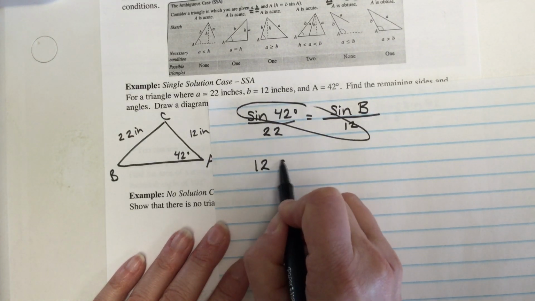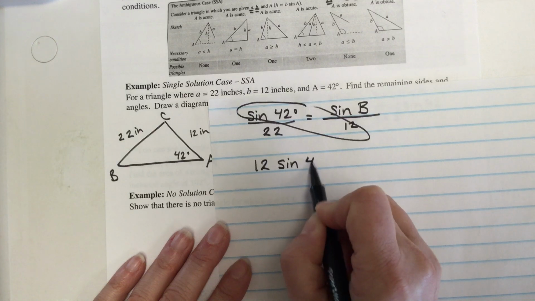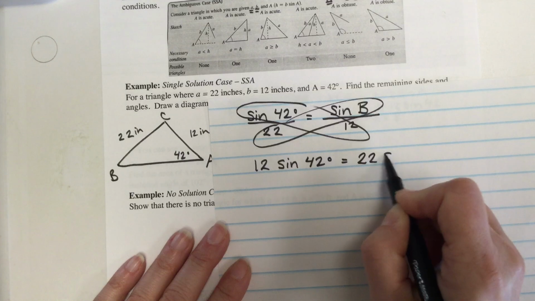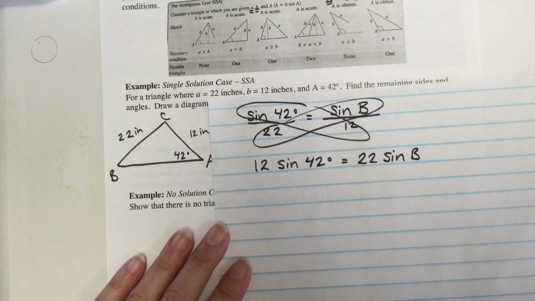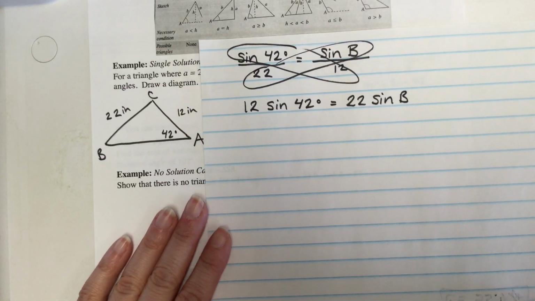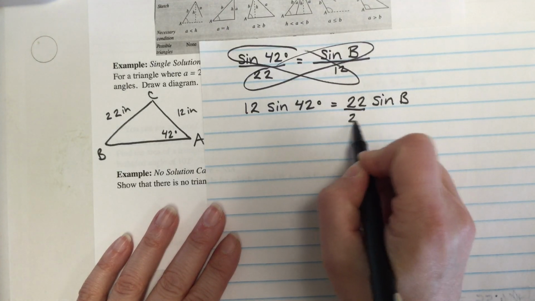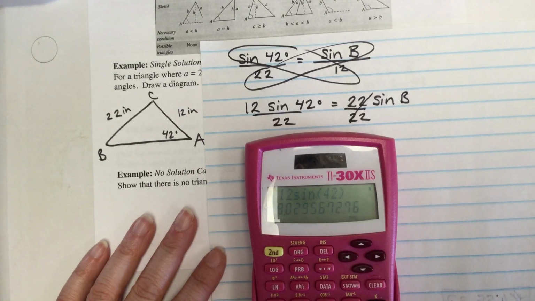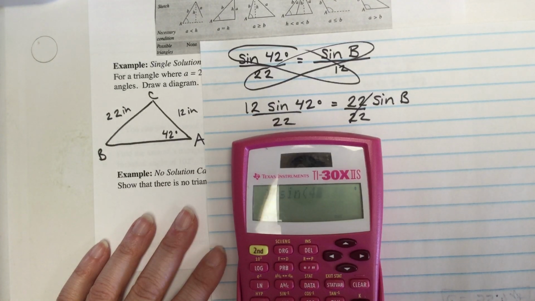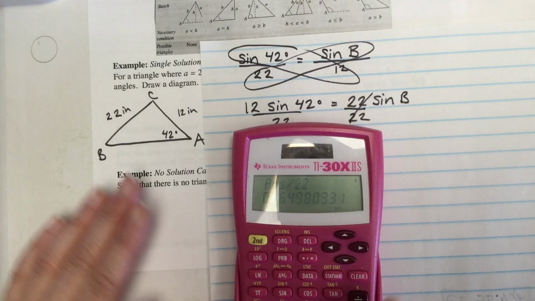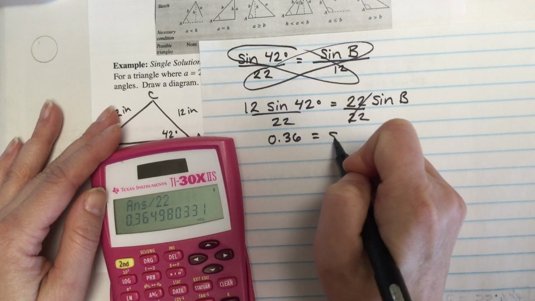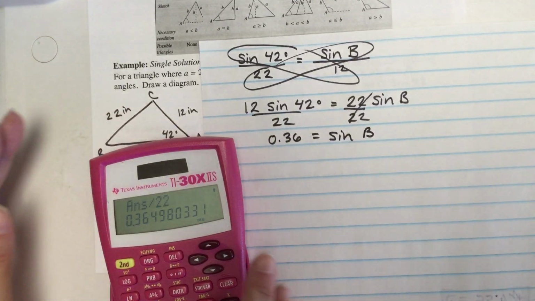So I have 12 times the sine of 42 equals 22 times the sine of B. Now what I need to do is solve for angle B, so I need to isolate this. Well, first I would go ahead and divide by 22. So I'm going to come over here, 12 times the sine of 42, that's the top, divided by 22. Okay, so this is 0.36 equals the sine of B.